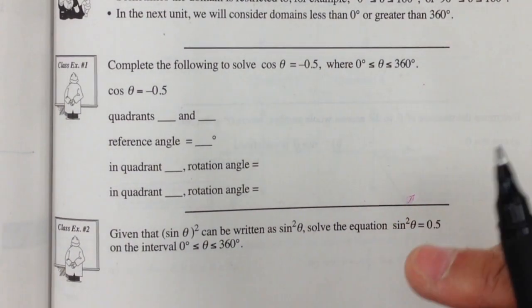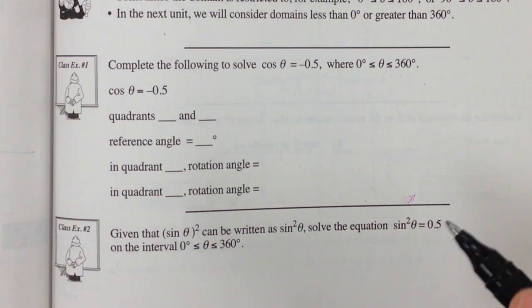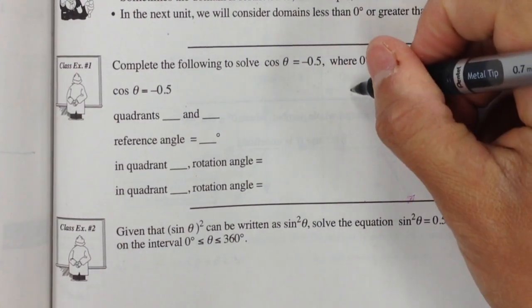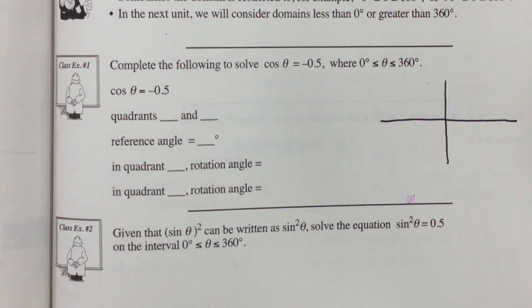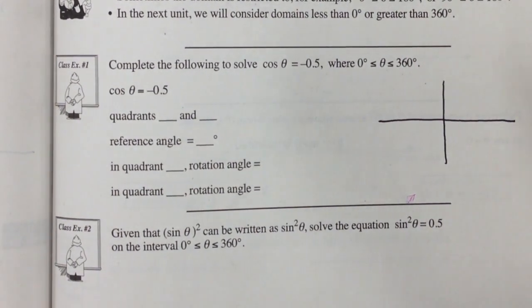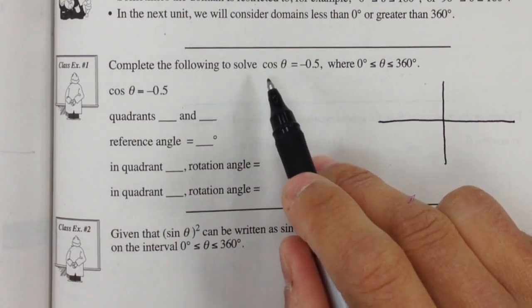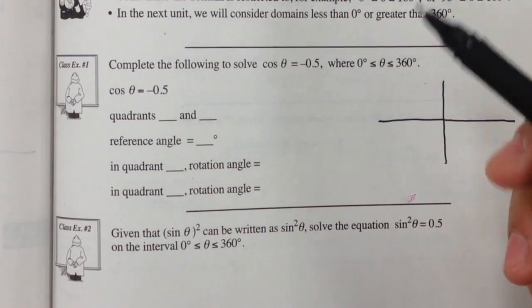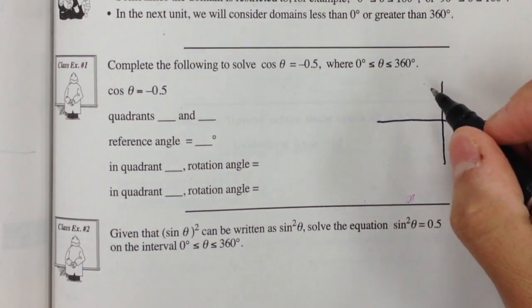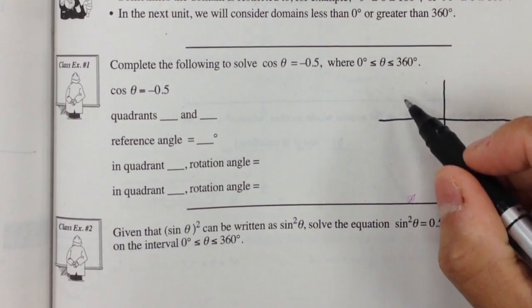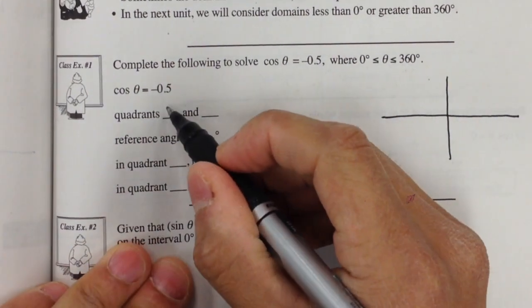For all these questions, we're going to be solving them in 3 steps. The first step is thinking about which quadrants this angle exists in. If we have cosine negative 0.5, cosine is negative in the second and the third quadrants.